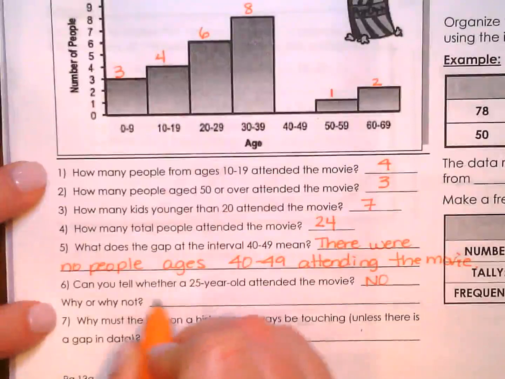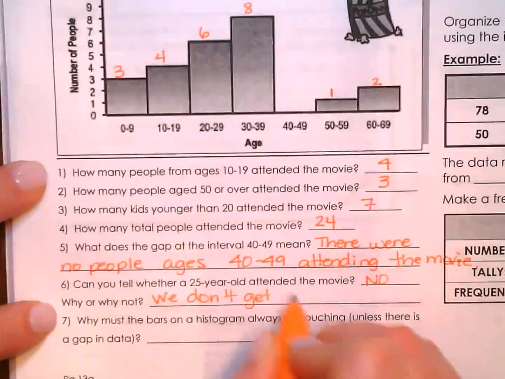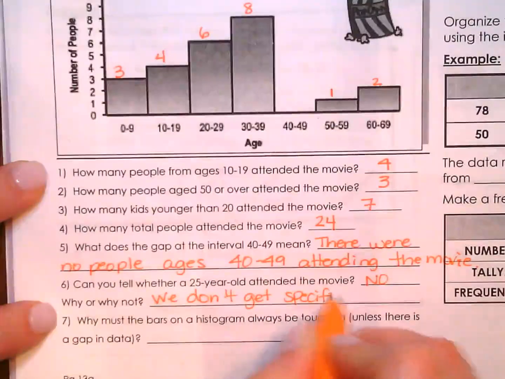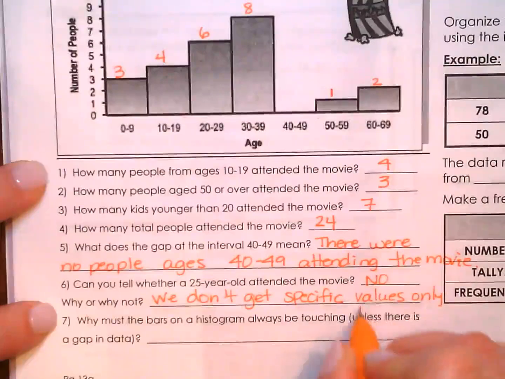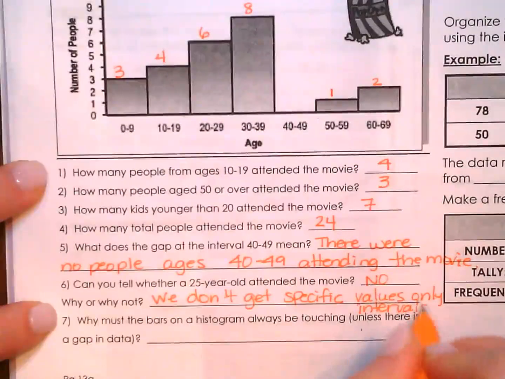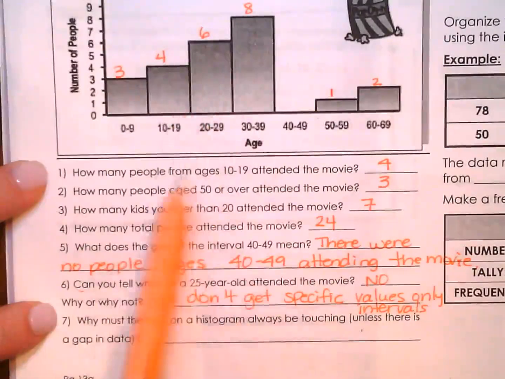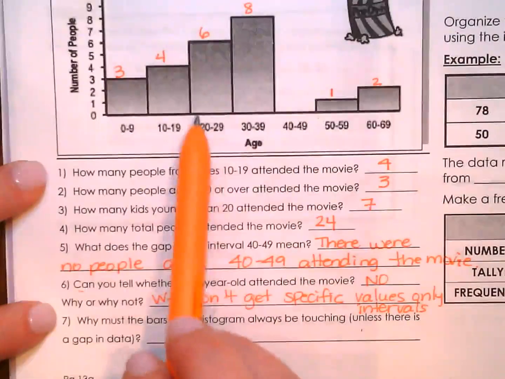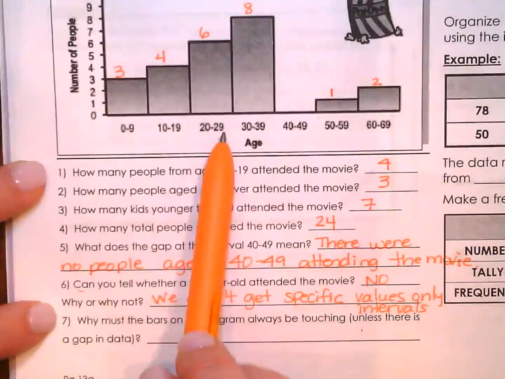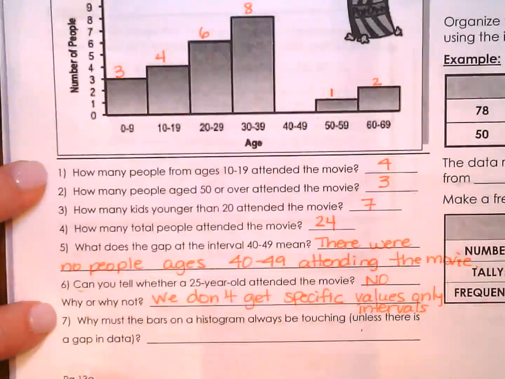And the reason is that we don't get specific values, only intervals, meaning that we don't know exactly the ages of the people in each group. In particular, let's look at the one where the 25-year-old would be. We know that there were 6 people between the ages of 20 and 29 that attended the movie, but we don't know for sure that one of them was 25. They could be any of those ages, and they could be duplicates.